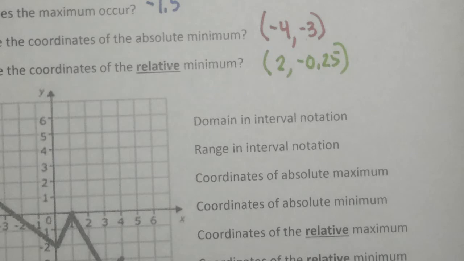All right, turn and talk with your partner just about the domain and range of the next graph.